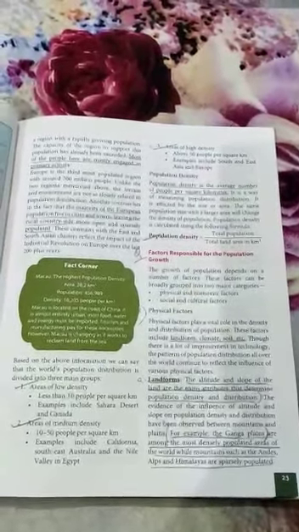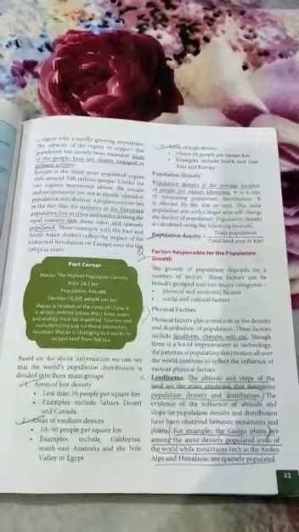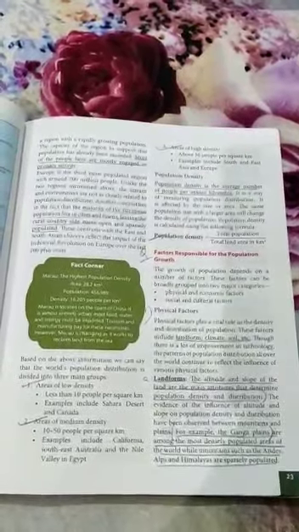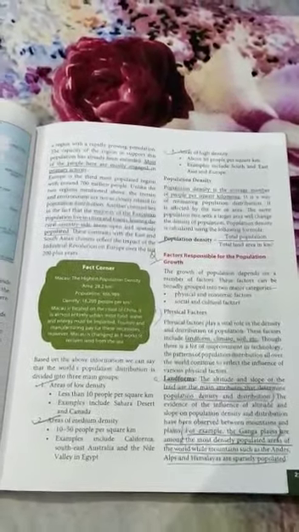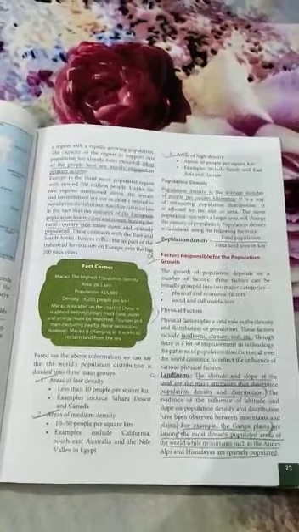For example, the Ganga plains are among the most densely populated areas of the world, while the mountains, for example, Andes, Alps and Himalayas, are sparsely populated, with very less population. Whereas in the Ganga plains, the area is densely populated.